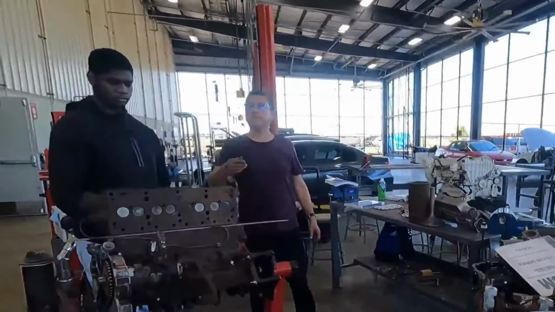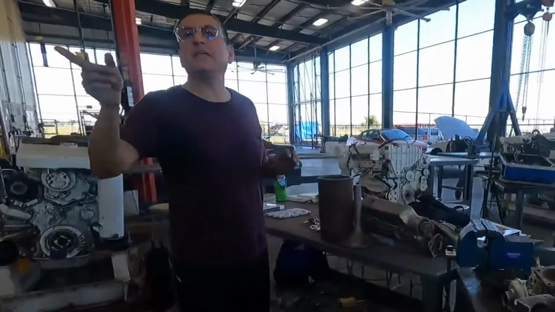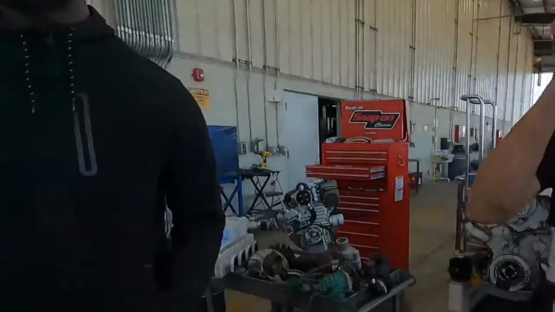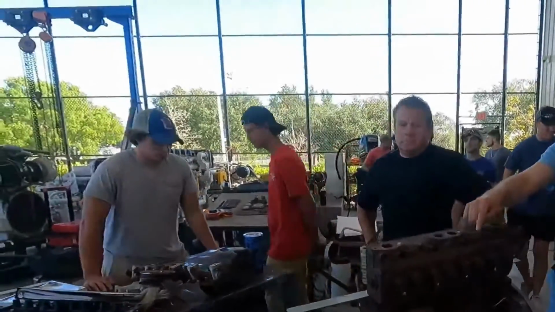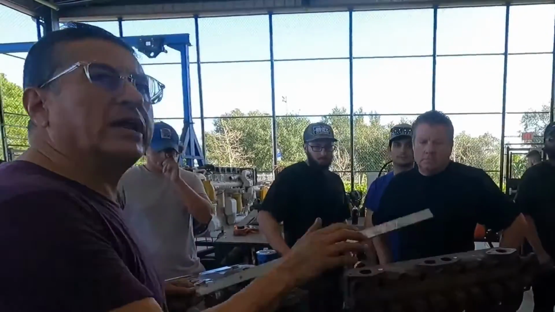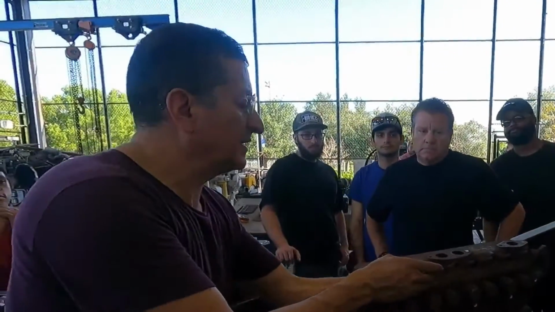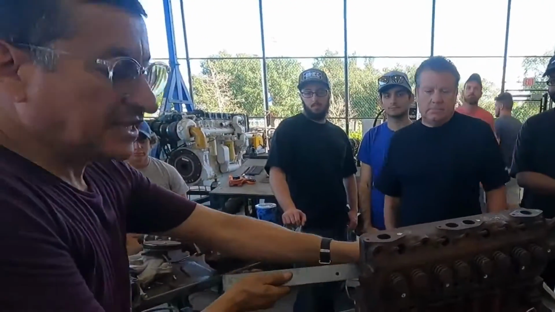Ven, bajamos este head primero. We are going to disassemble the head. And we are going to explain the procedure that we are going to do in the project. Immediately we remove the head. We are going to check if the head is straight.